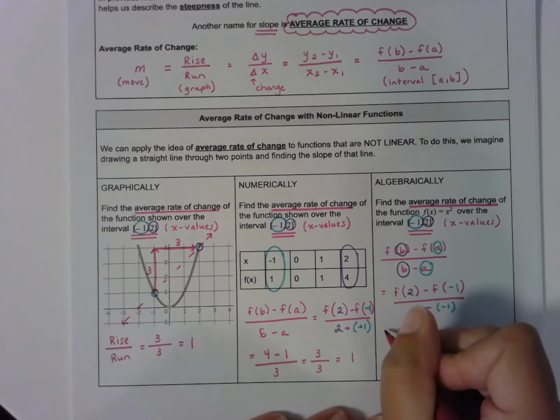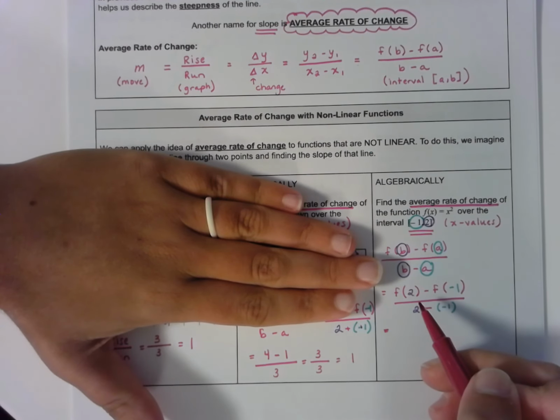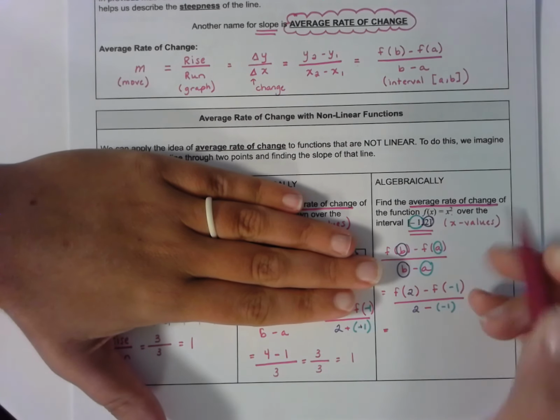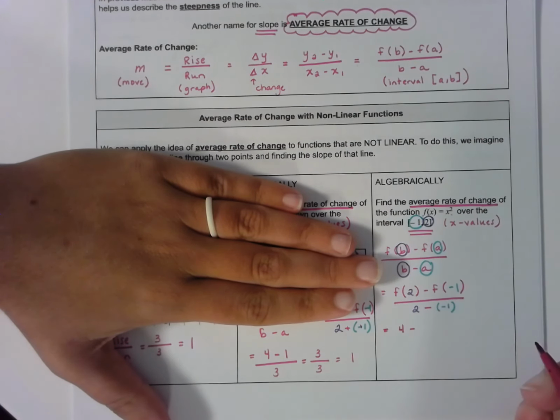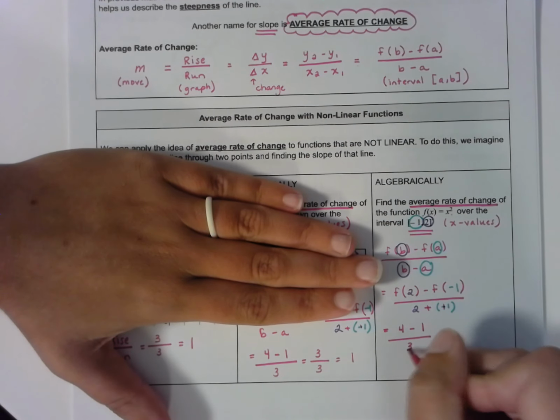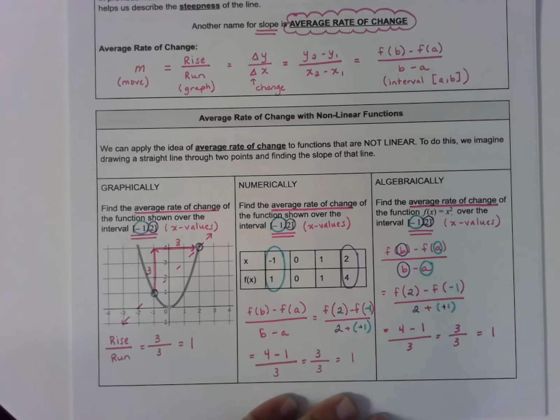So the next thing I would do to calculate f of 2, if I didn't have a graph and didn't have a table, is I would take the number 2 and plug it into the equation. In this case, 2 squared is 4, minus, and then if I plug in negative 1 squared is positive 1, all over 2 minus negative 1 becomes plus, so I get 3. Which means at the end here, I still get 3 over 3, which simplifies to 1. So I still get the same value for my slope, it's just 3 different approaches for figuring that out.